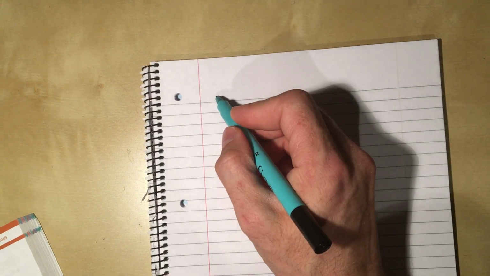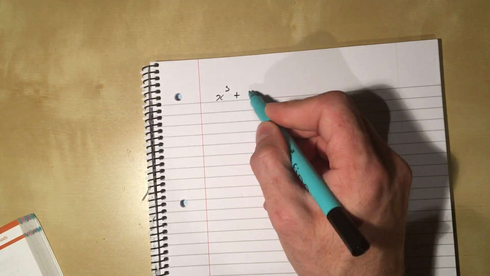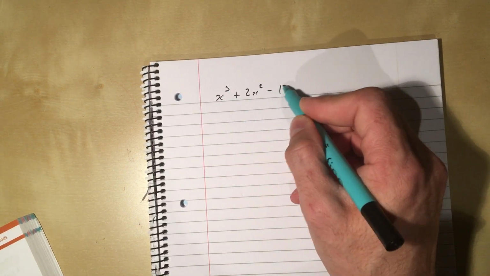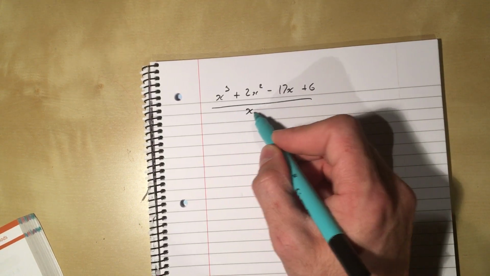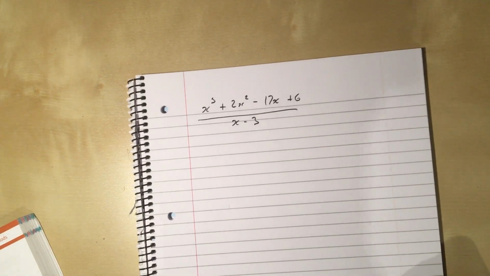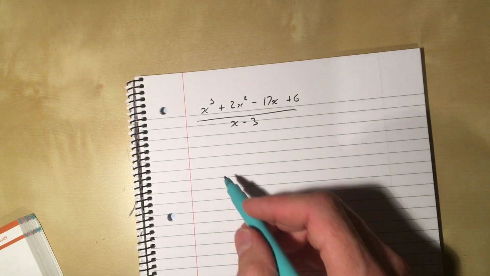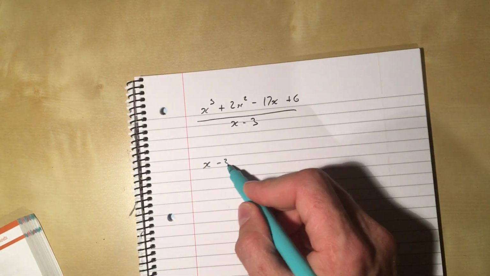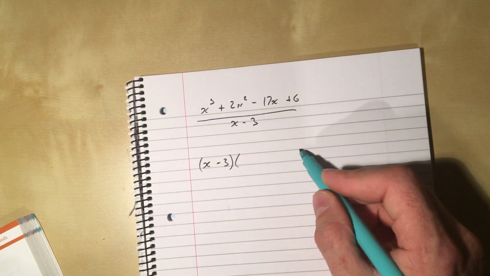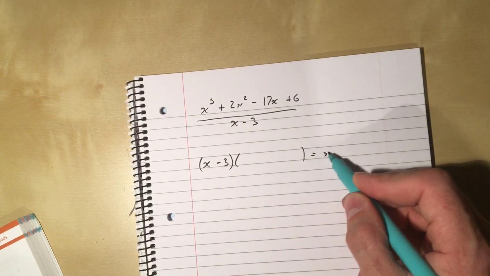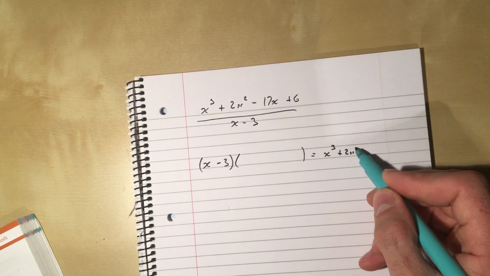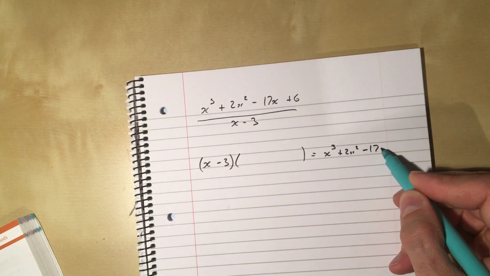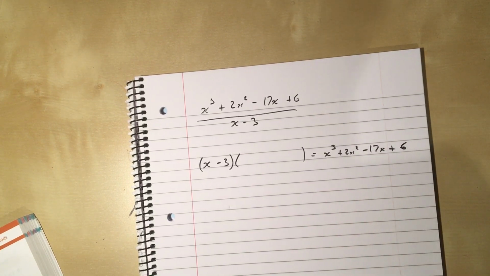So let's go back to the question that we had. We wanted to do x cubed plus 2x squared minus 17x plus 6, and we wanted to divide that by x minus 3. Well, what we're going to do is think of that division as a multiplication instead. x minus 3 times something equals x cubed plus 2x squared minus 17x plus 6.